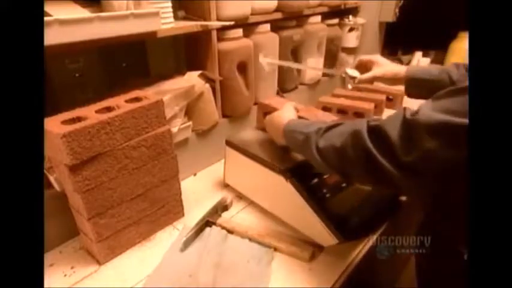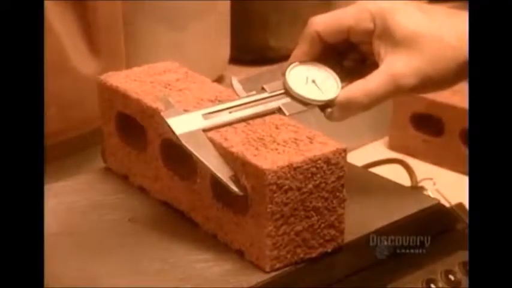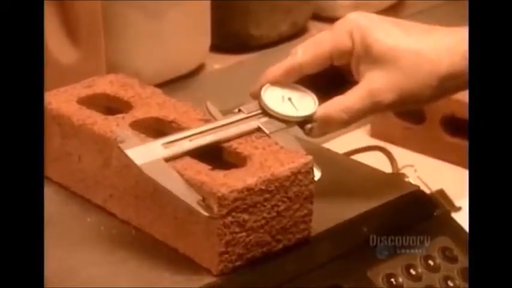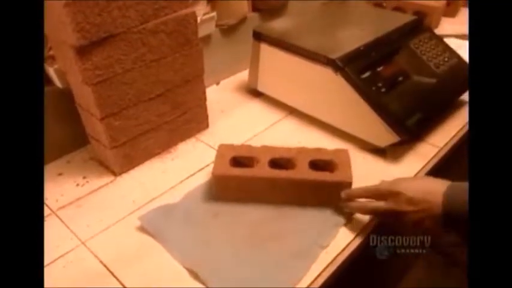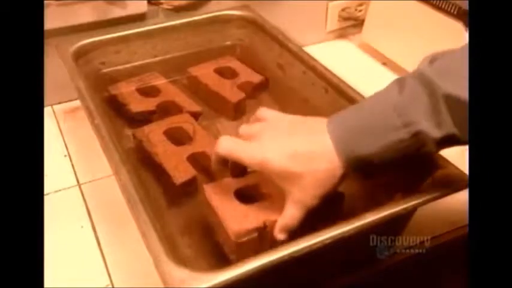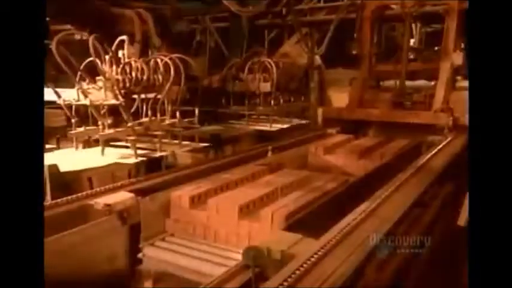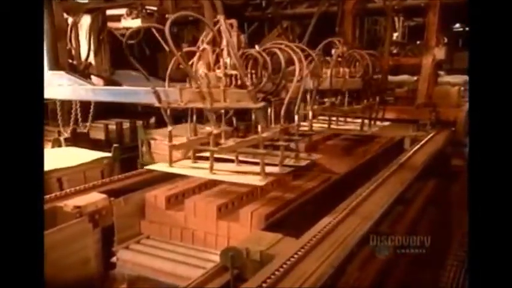Bricks are supposed to absorb some water, but not too much. Yet if they repel water completely, they'll also repel the wet mortar the masons use to stick the bricks together. So to test absorbency, the technician breaks a brick in half. He weighs it before and after soaking it in water for 24 hours. By comparing the weights, he can see how much water the brick has absorbed.